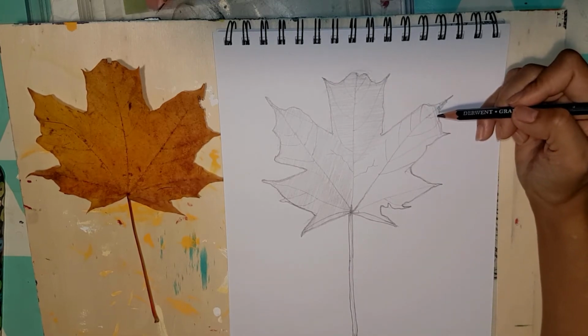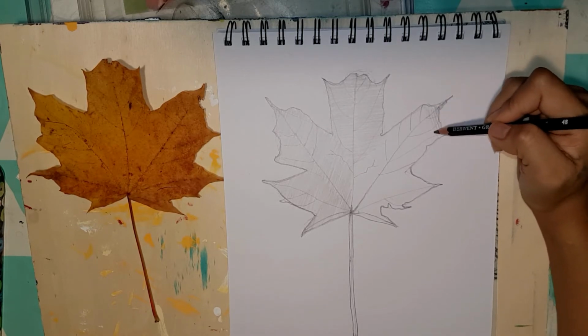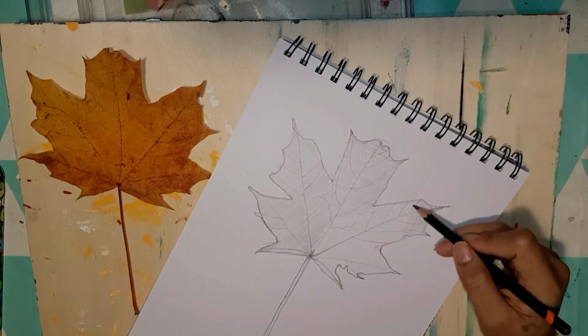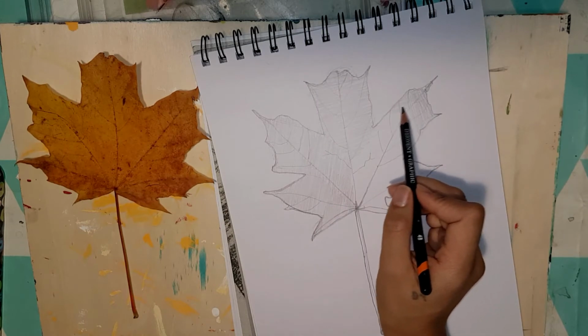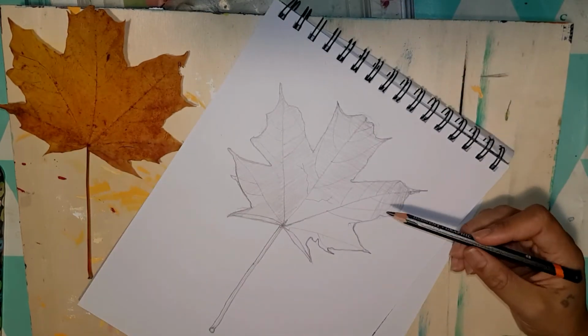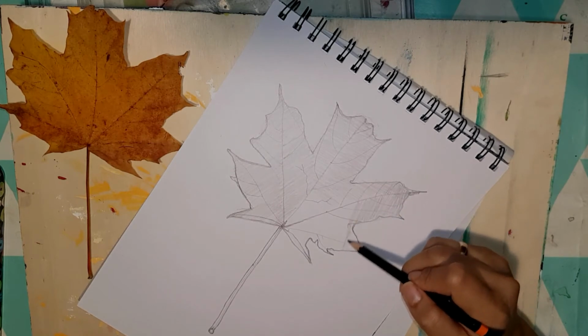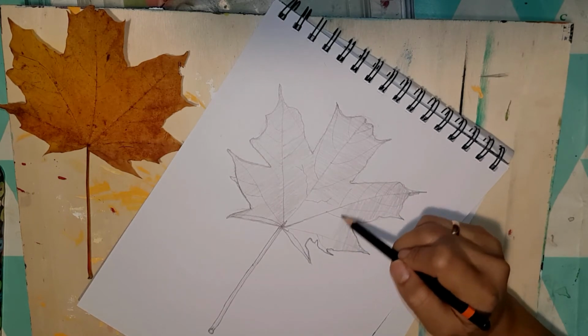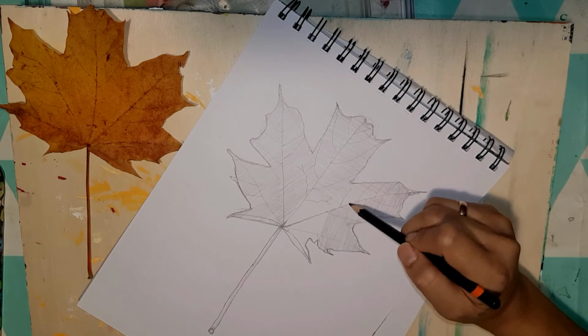The organic has no definite form. It's like pears, the fruit, the banana, the water, the leaf, because organic shapes are not man-made.